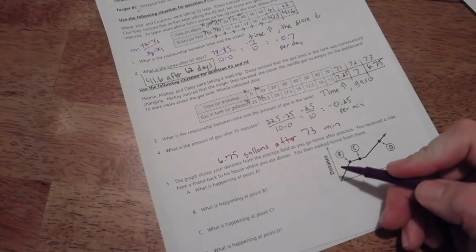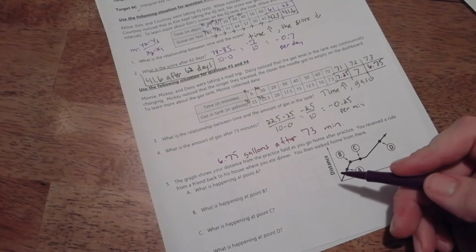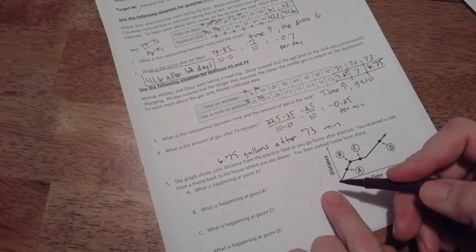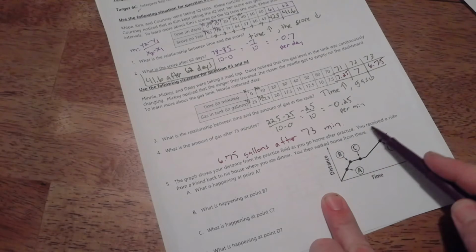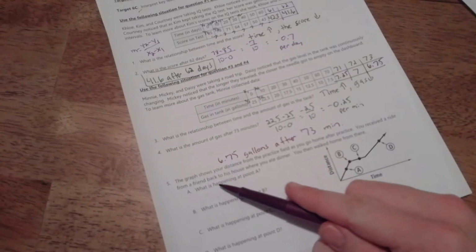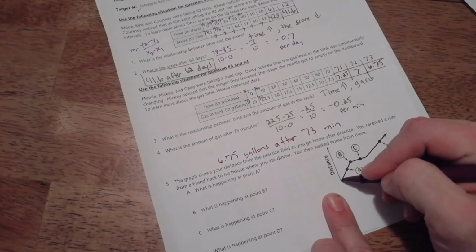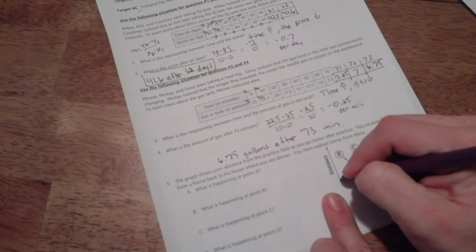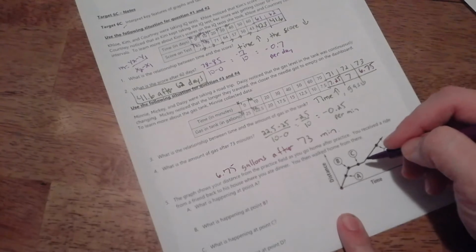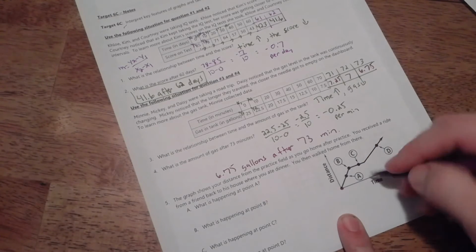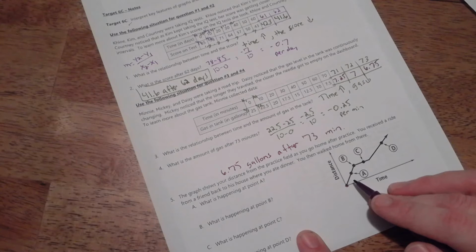Next part is actually just reading the graph and understanding the scenario. So here, this graph shows the distance from a practice field as you go home after practice. You receive a ride from a friend back to his house where you ate dinner and then you walked home. So this is the practice field and this is the distance you actually travel in this amount of time. So at point A, what happened?